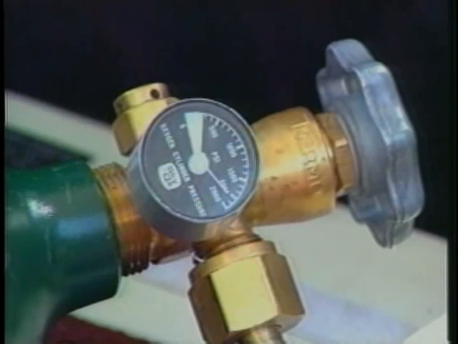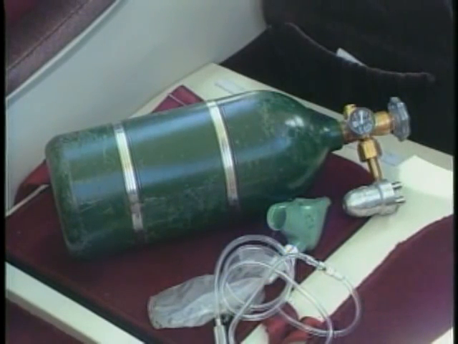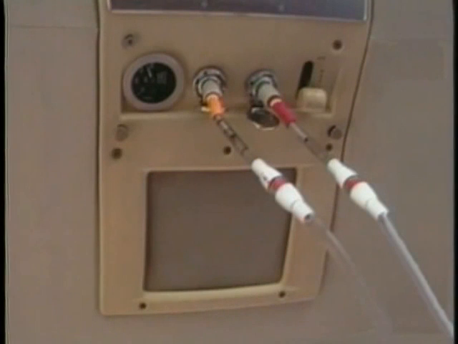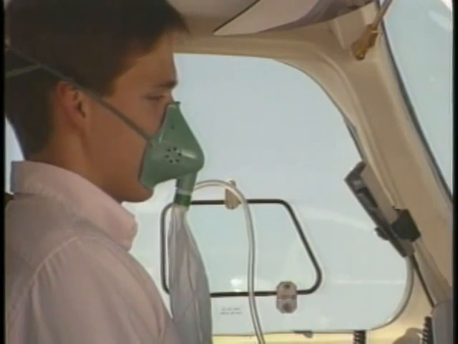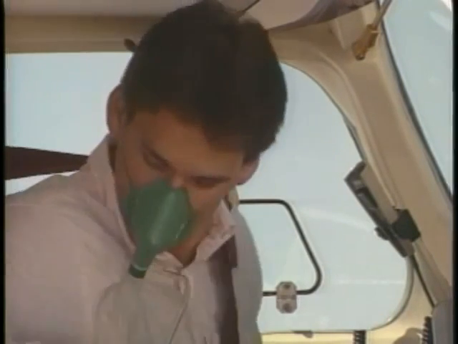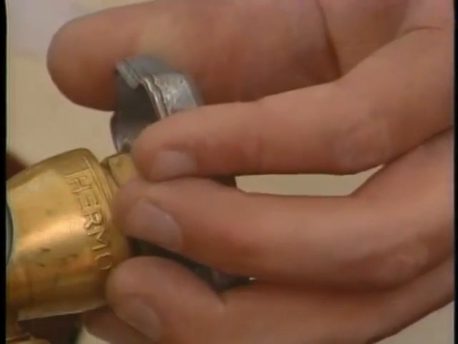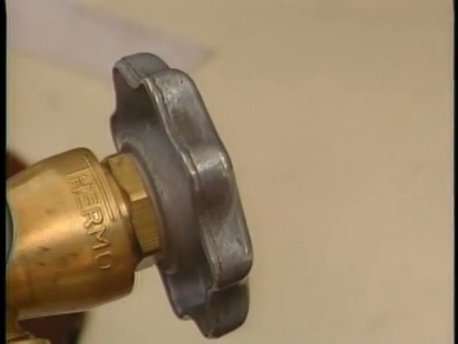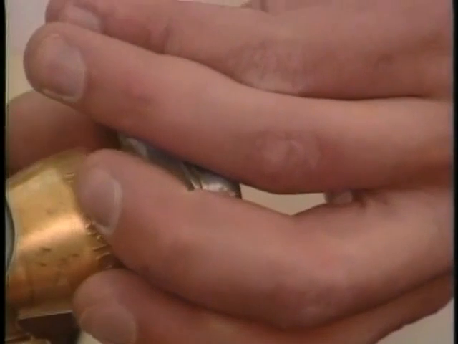A gauge displays the pressure in the cylinder, while the on-off valve is used to start oxygen flow. On portable units, the gauge and valve are on the tank, while permanent installations often have these controls in the cabin. A pressure regulator reduces cylinder pressure to a usable level. This regulator may be manually operated or automatic. A manual regulator works the same as a water faucet. Opening the valve increases flow. The disadvantage of a manual regulator is that you must readjust it as you're changing altitude.